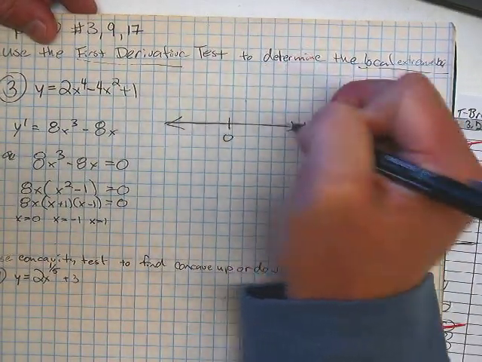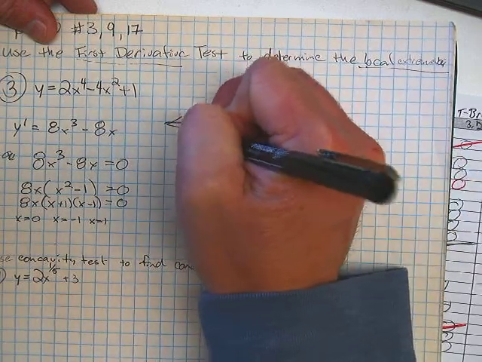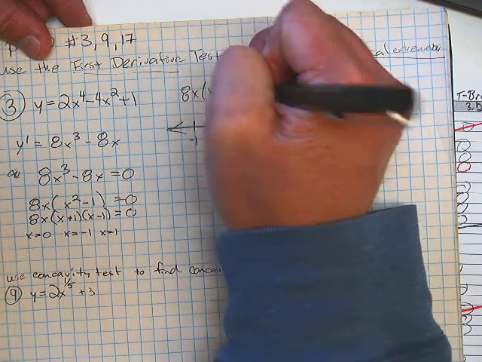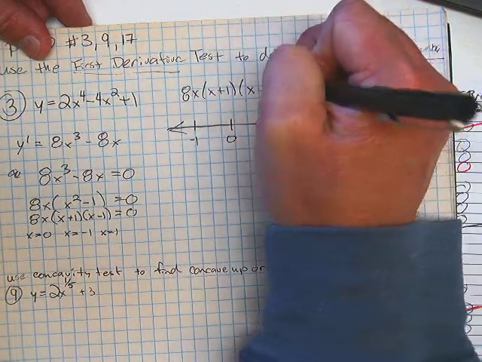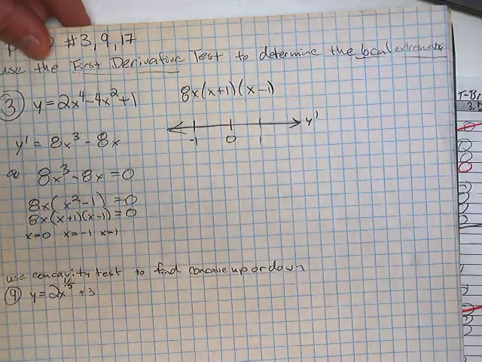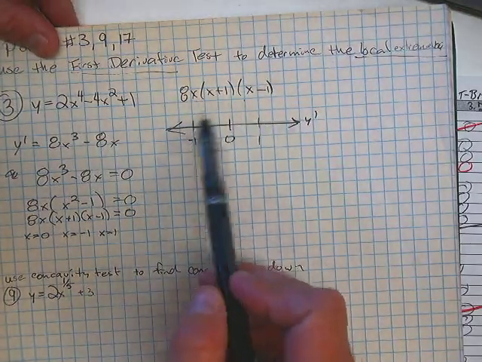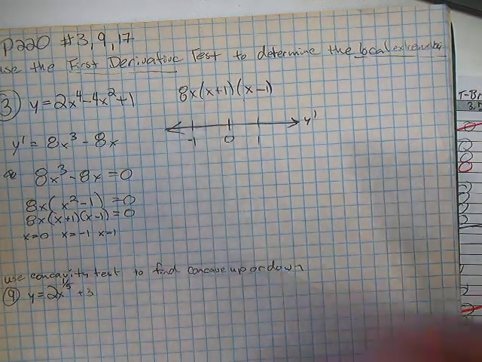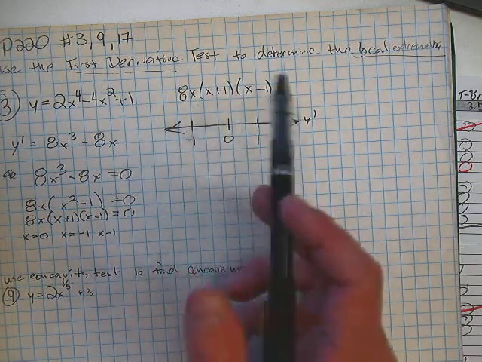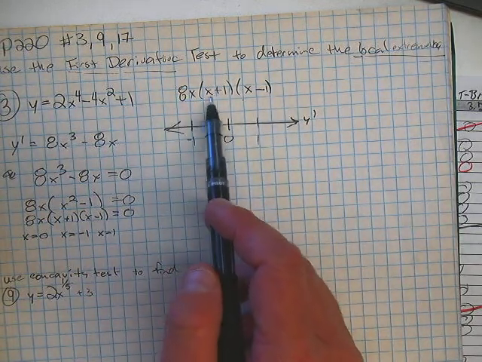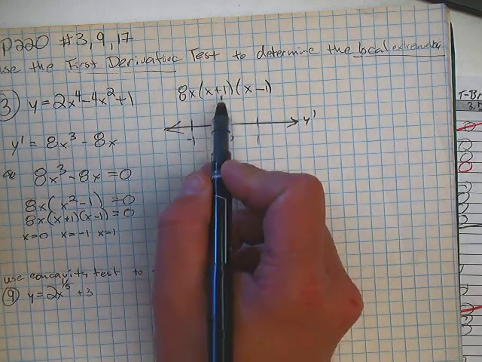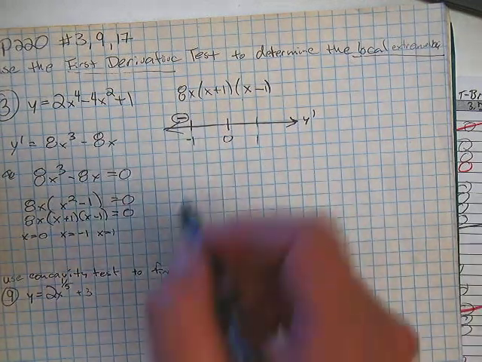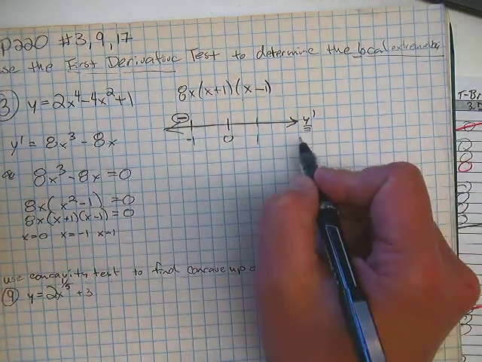So we come over to our sign chart and we put in a 0, a 1, and a negative 1. Remember, all we're testing is the sign of each one of these numbers. We're not worried about what the actual number is yet. We just want the sign. So we're going to pick good numbers. The first interval is negative infinity to negative 1. We plug in any number in between there. I always go negative 5. So negative 5 makes that negative, and that negative. A negative times a negative times a negative is negative. So that interval gives us negative.